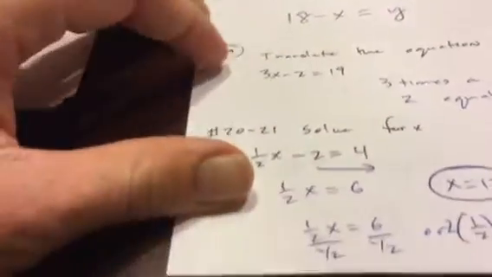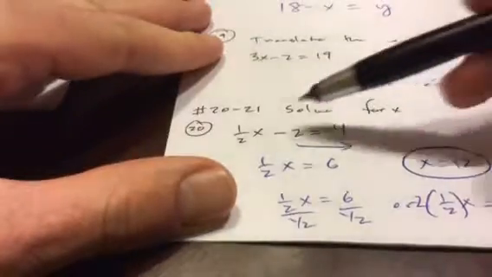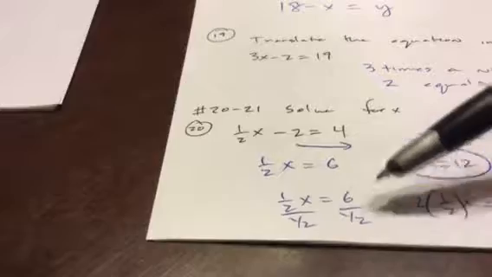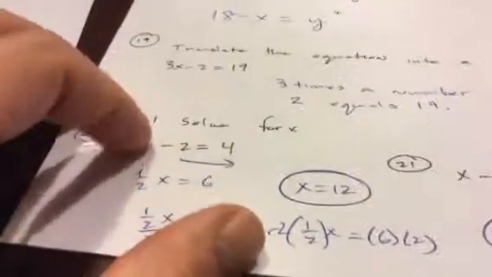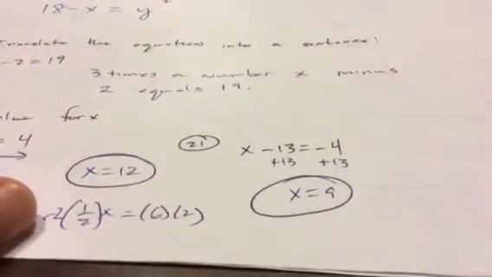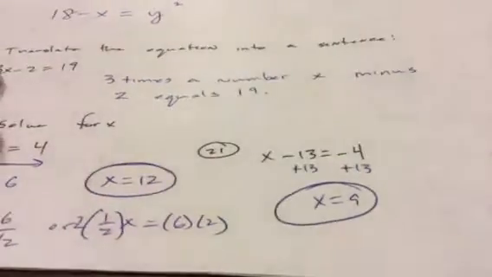Easy question there. Next one, solve for x. All right, so you're going to add 2. Do the opposite. Add 2 to both sides. You can divide both sides by 1/2, or you can multiply by the reciprocal, which is 2. Anyway, we should all know that half of 12 is 6. Folks, simply add 13. Negative 4 plus 13 is a positive 9.